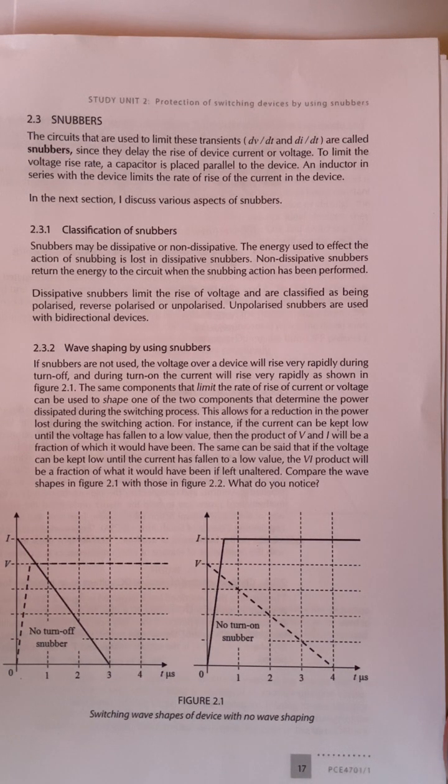Now we are going to look at the classification of snubbers. Snubbers may be dissipative or non-dissipative. The energy used to effect the action of snubbing is lost in dissipative snubbers. Non-dissipative snubbers return the energy to the circuit when the snubbing action has been performed. Dissipative snubbers limit the rise of voltage and are classified as being polarized, reverse polarized, or unpolarized. Unpolarized snubbers are used with bidirectional devices.